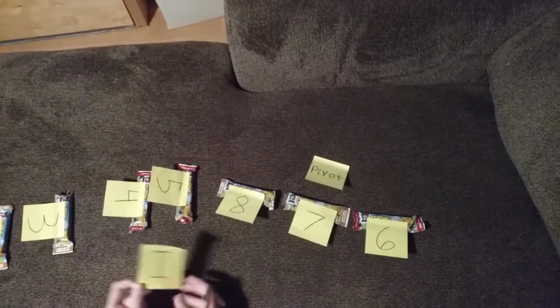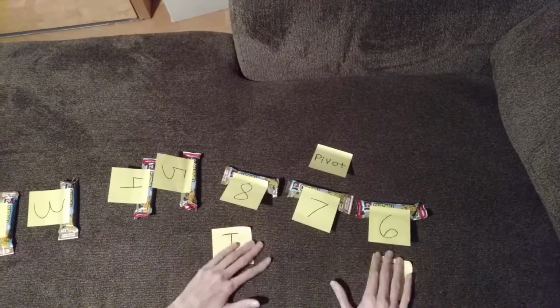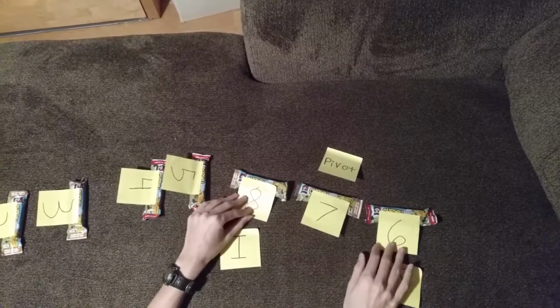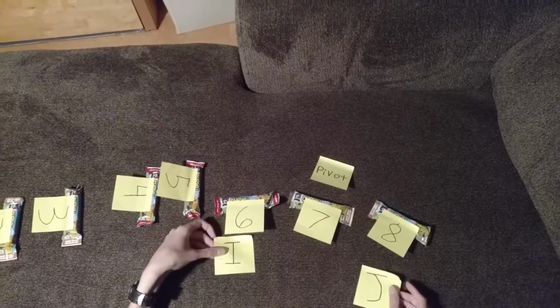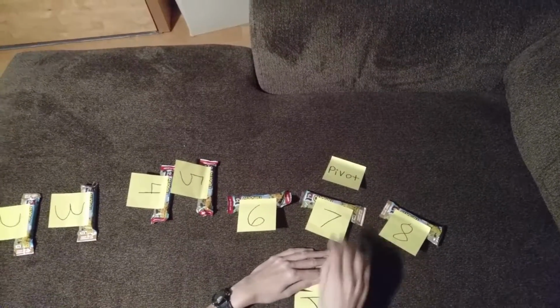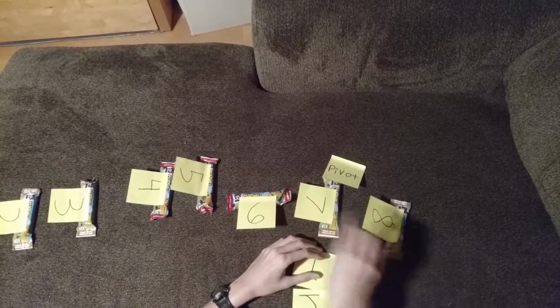Pivot value, 7, i, j. i is out of place, j is out of place. Switch these two. There we are. 7's in place, these two are ordered.